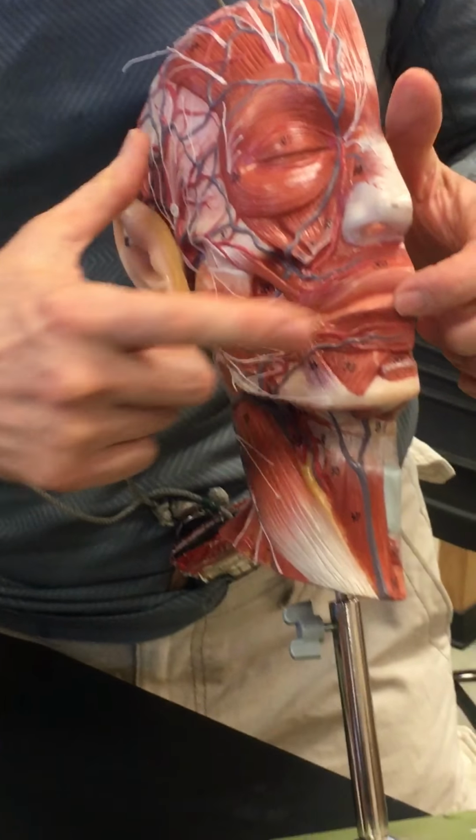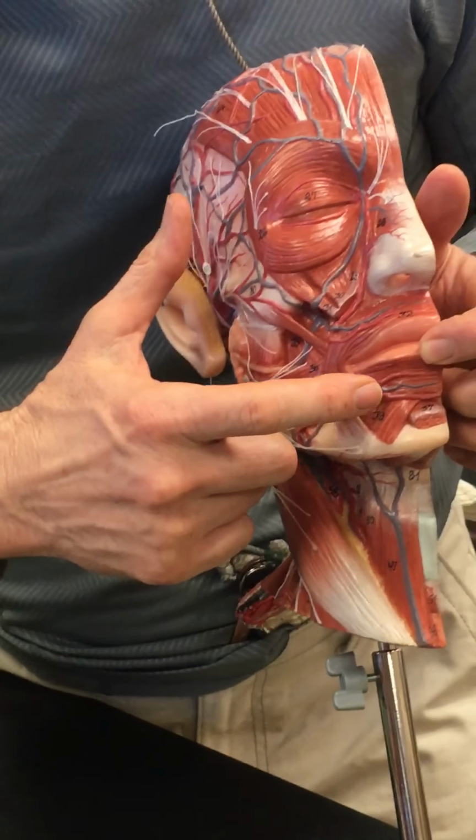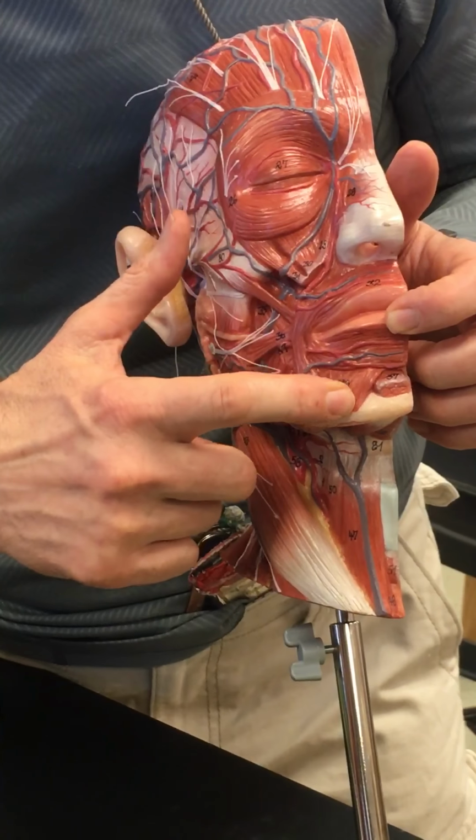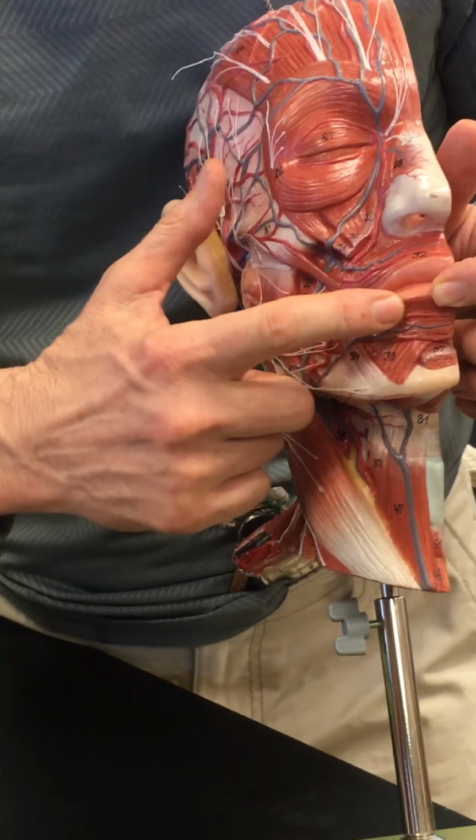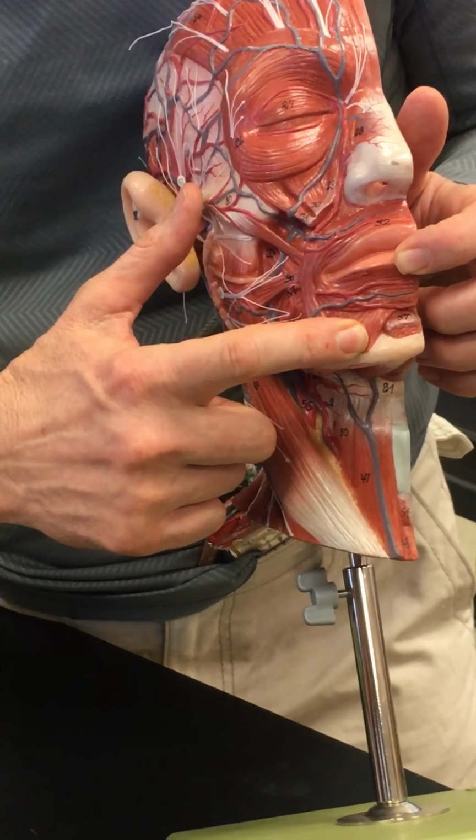Talking about labii, we have the depressor labii inferioris, because it depresses the lips downward. So depressor labii inferioris, levator labii superioris. Okay, so see, these have opposing actions. That way it's kind of easy to remember.